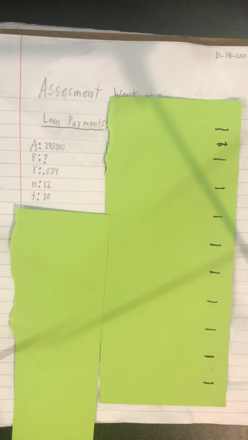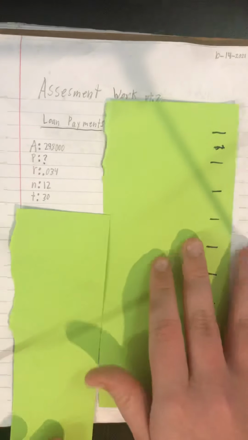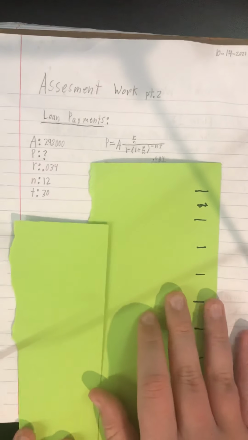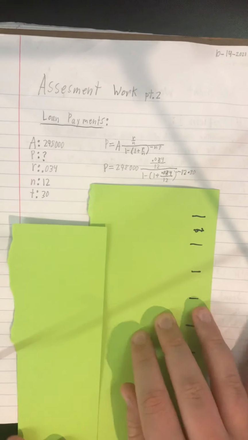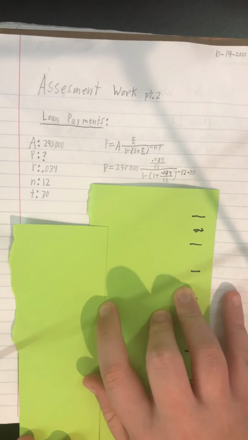And we have our R, which is the rate turned into a decimal, so we got 0.034. Our N is 12, because there's 12 months in a year. And our T is equal to 30 because we have a 30-year mortgage. And our P is what we're trying to find, so we don't know that. So we add all our variables into our basic formula. So there's our formula. We add in our substitutions.